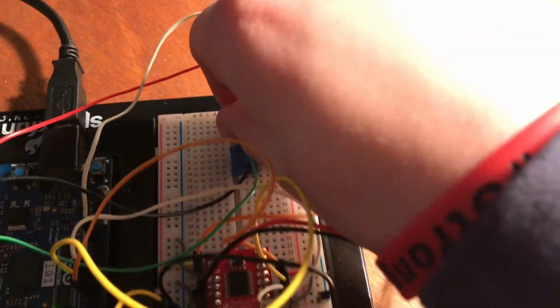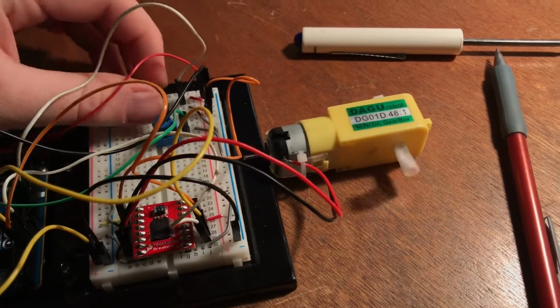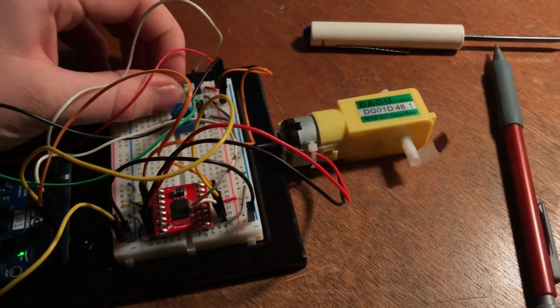Switch it. I'll switch directions. So we'll clear that. That's it working.